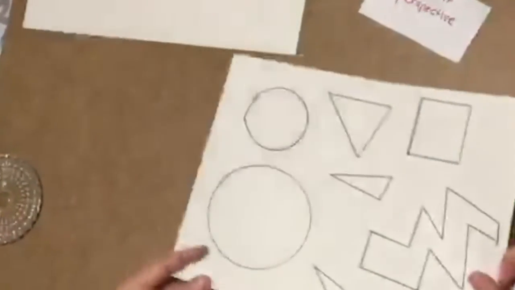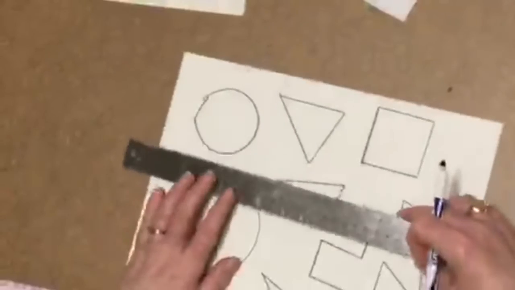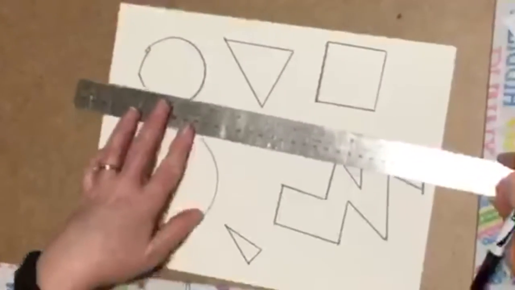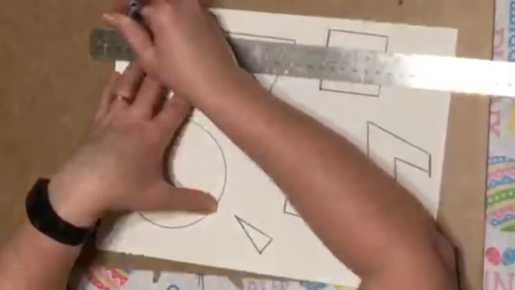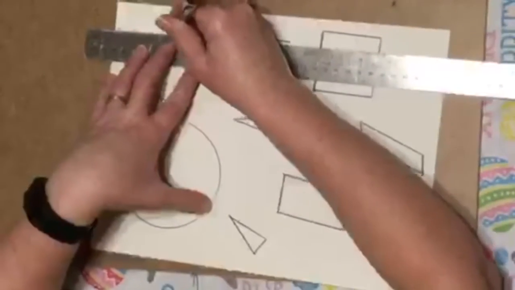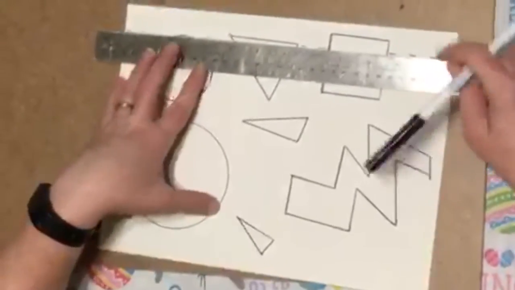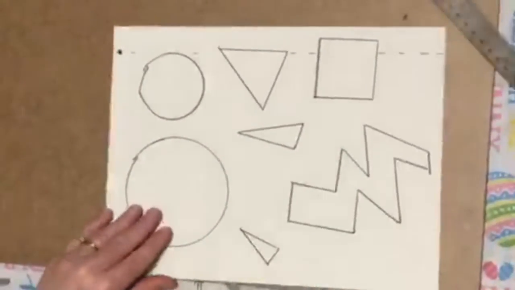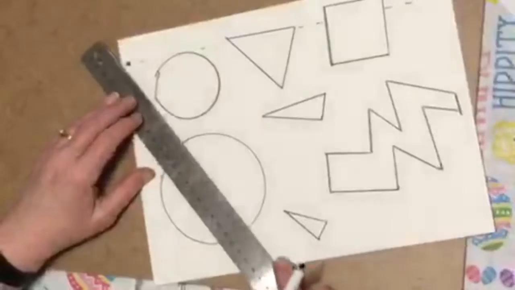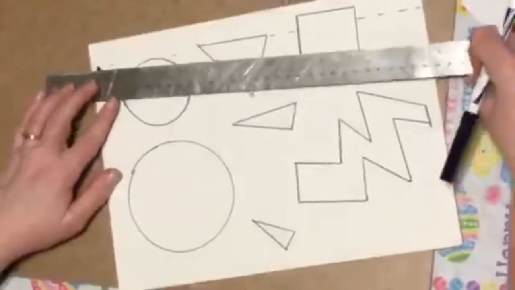I have a few other papers already done. I don't have my vanishing point on here and my horizon line, but let's go ahead and put it up here towards the top. I'll just do a dotted line so I don't go through my shapes. So here's my horizon line, and I'm going to put my vanishing point right there. So my line is at the top. I'm going to go from the outermost part of the circle down to this vanishing point.